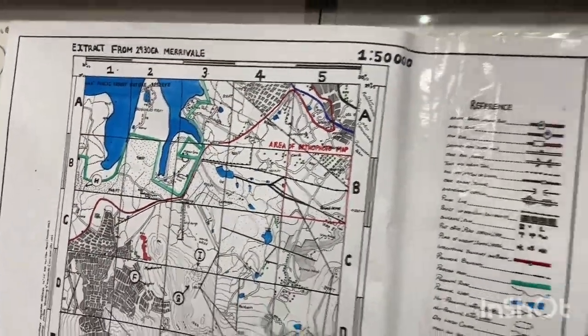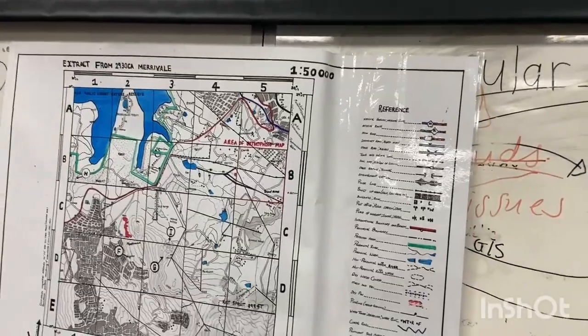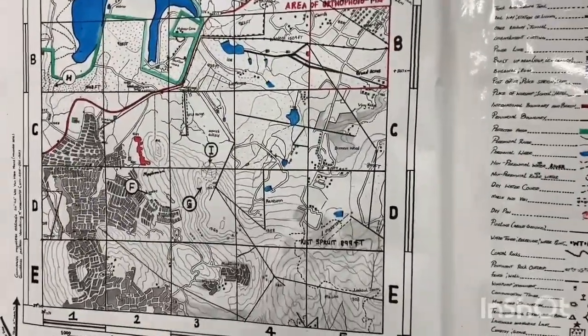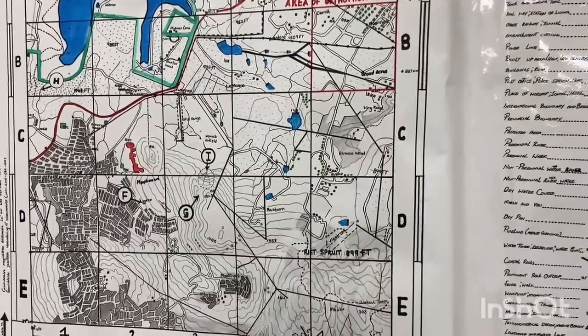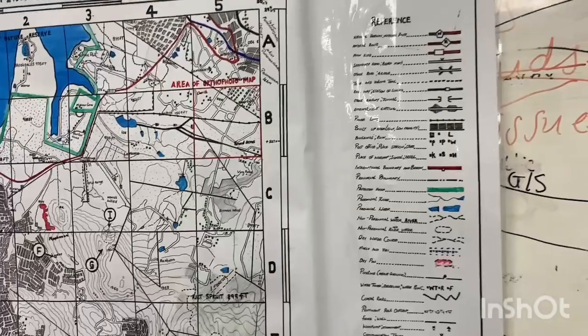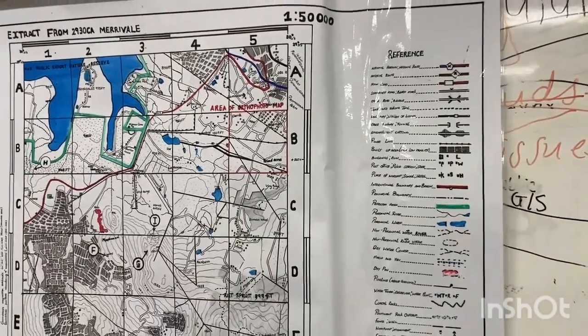And then we have black, which stands for smaller roads, trails, railroads, boundaries, etc. And then lastly, we have a purple color, which stands for the features updated with aerial photography, but not field verified. All right. Yes.